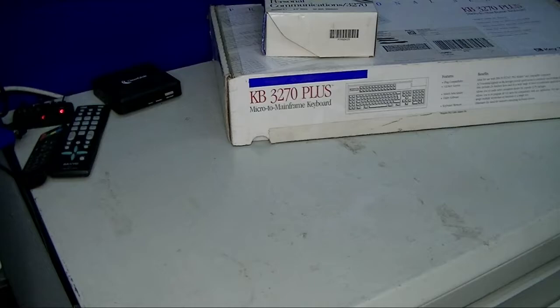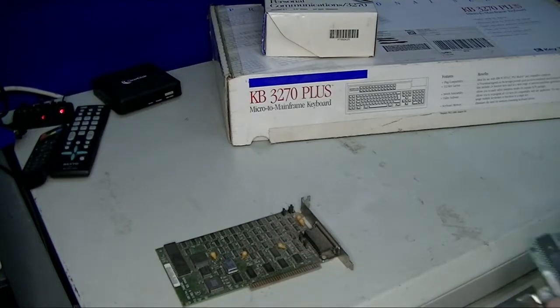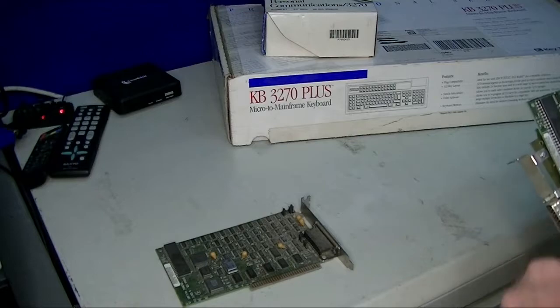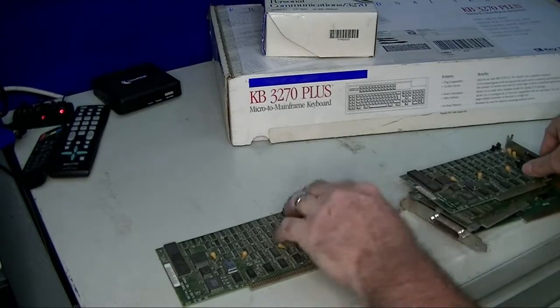And I had these separated, at least initially. These are 8-bit bus, and these are probably what they call the SDLC adapters, I believe. And this is a later unit.